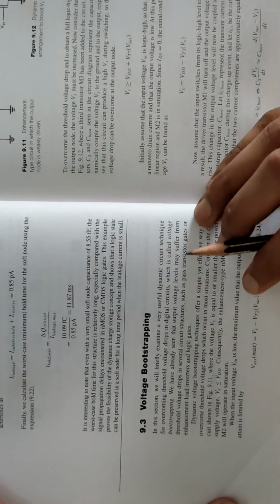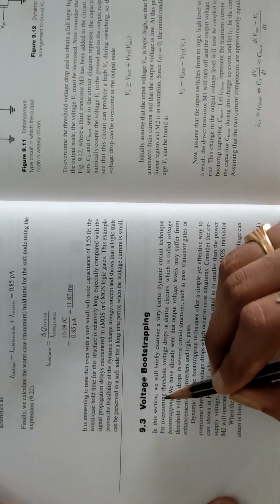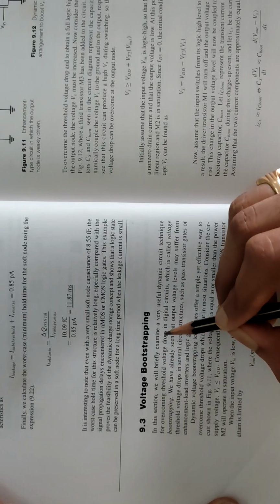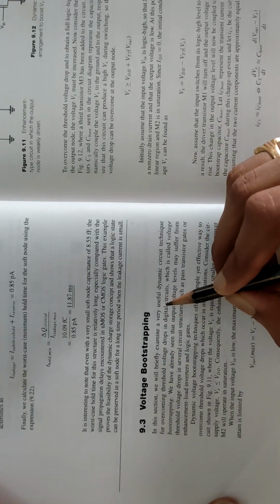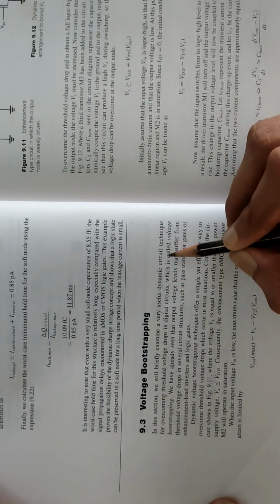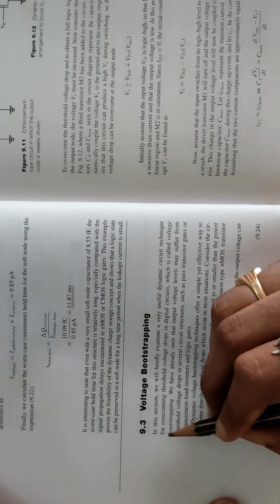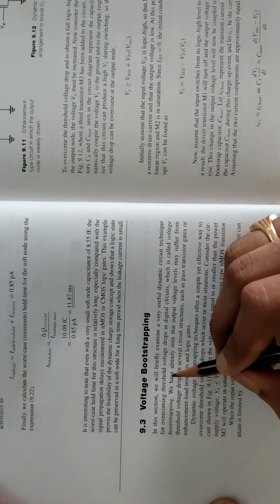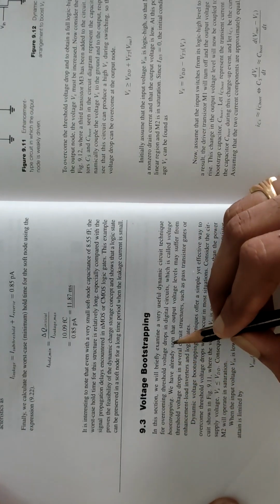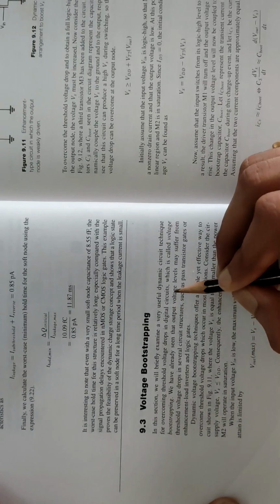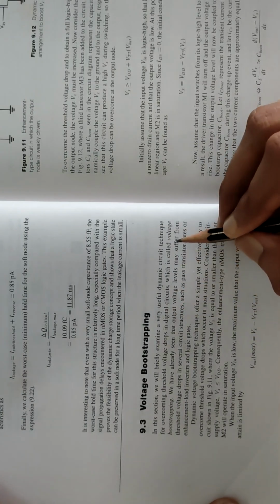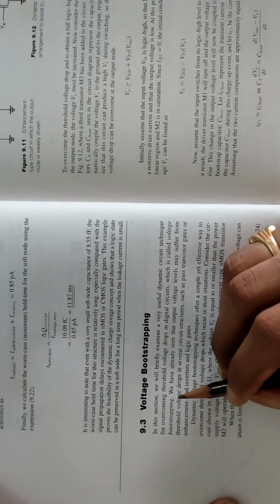Voltage bootstrapping. In this session, we will briefly examine a very useful dynamic circuit technique for overcoming threshold voltage drops in digital circuits, which is called voltage bootstrapping.